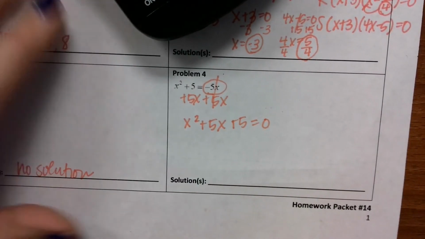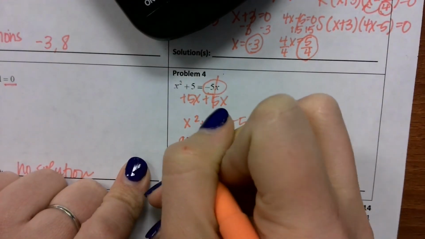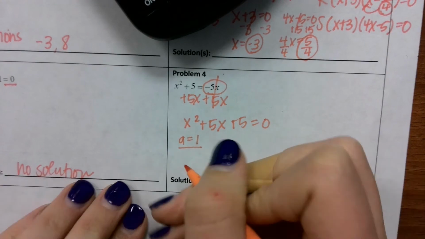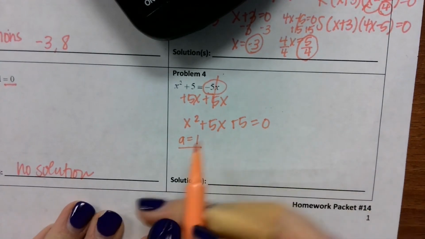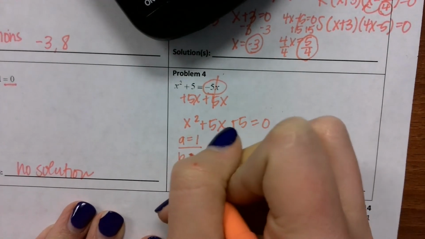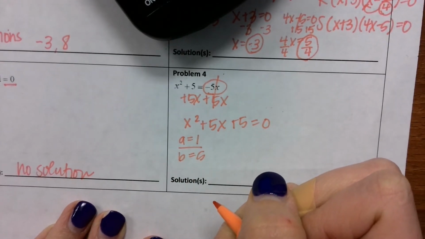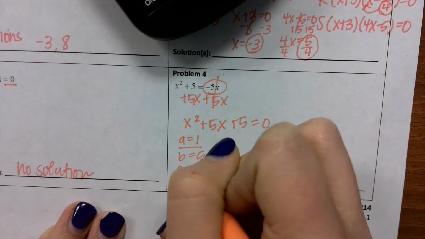This one I'm going to do is factoring. A equals 1. If A equals 1, do I need a DRS? If A equals 1? Yes. No. No. It's like I don't even teach them. C equals 5.